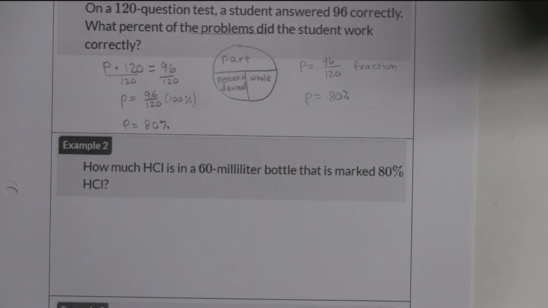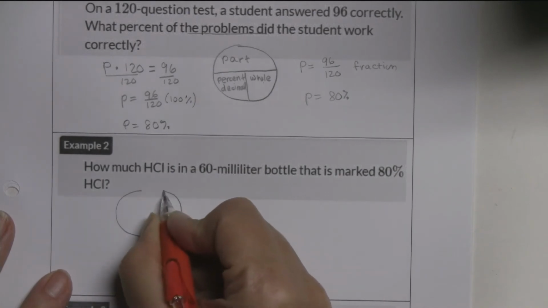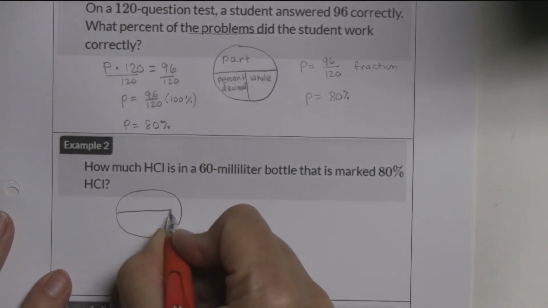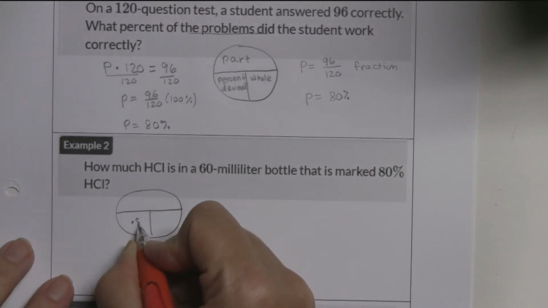Would you agree with me that if I wanted to do the part and the whole, this is just the general percent problem, what's unknown here? We know the percentage, that's 0.8.